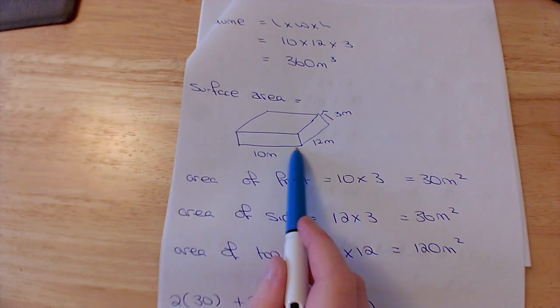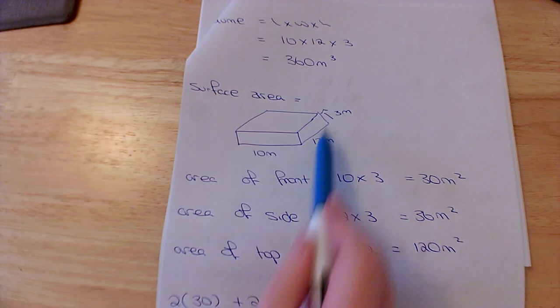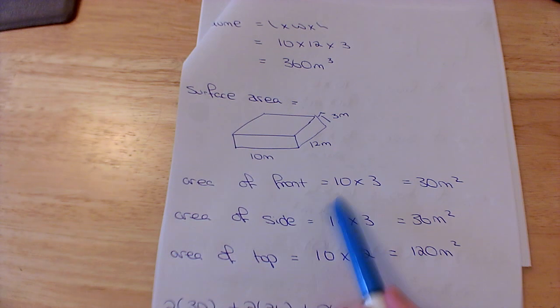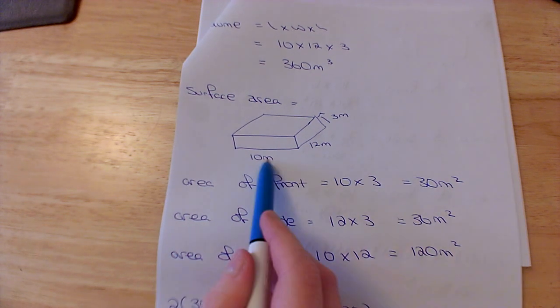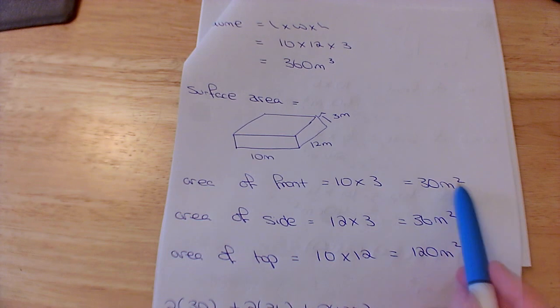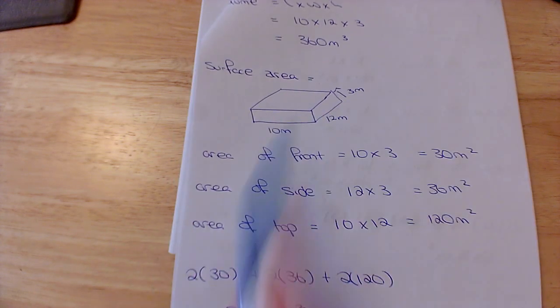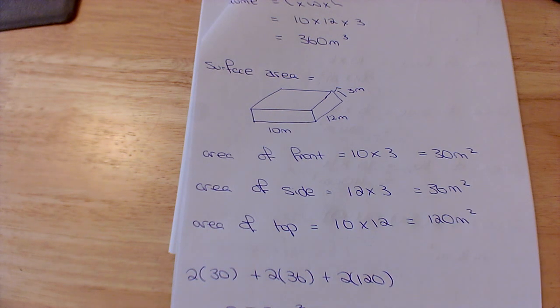If this here is 10, so my rectangle, I need to find out what is my height here? If that's 3, the height is 3 there, the height must be 3 over here as well. So my area of my front is 10 multiplied by 3. And this time the units are in meters, so I say meters squared. Then I have my area of my side, so this particular side here is going to be 12 by 3, and that gives me 36 meters squared.